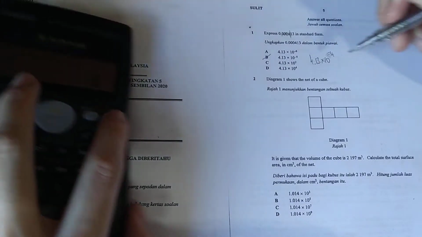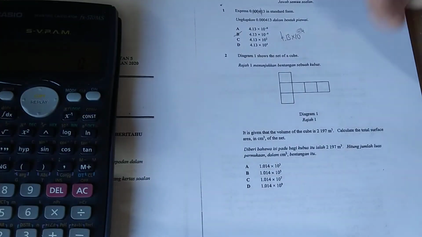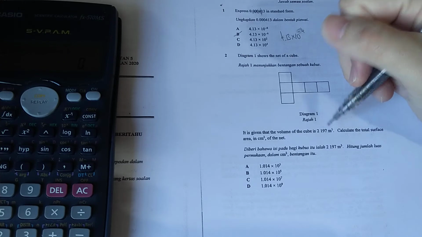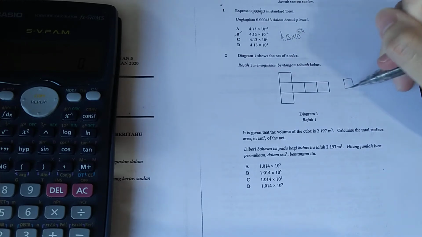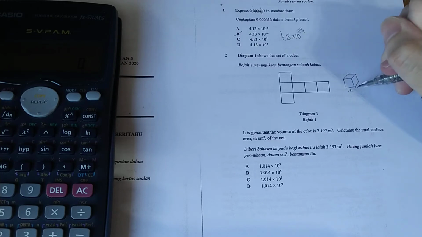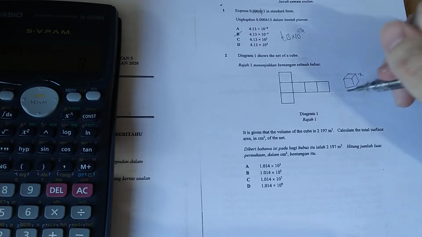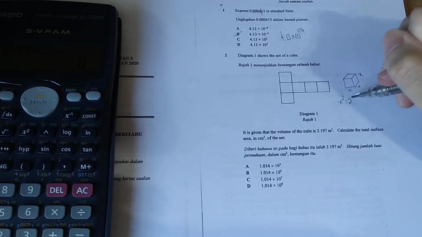Alright, next, number 2, diagram 1 shows the net of a cube. So you have to be careful, because look at the unit. It is given that the volume of the cube is 2197. So let's draw a cube. All sides of a cube should be the same. So let's call it x. If volume is 2197, it means x times x times x, x power 3, is 2197.